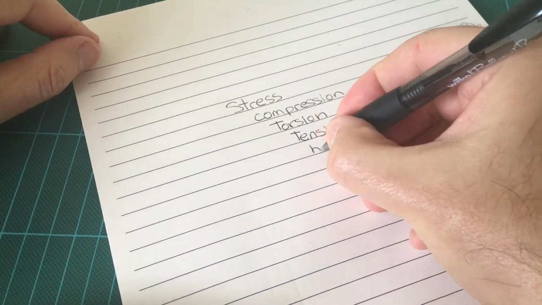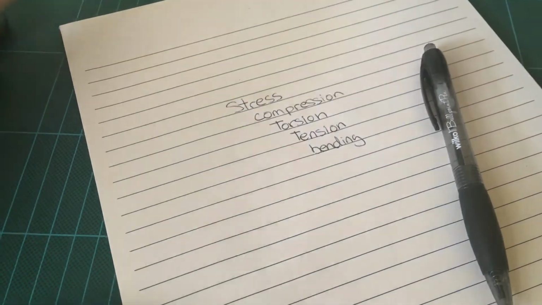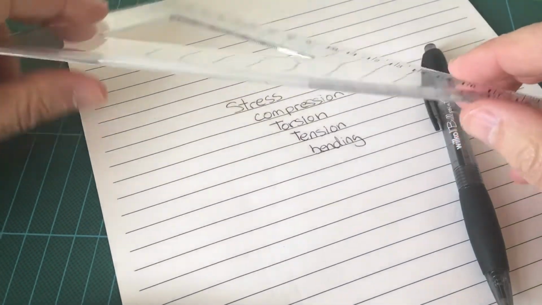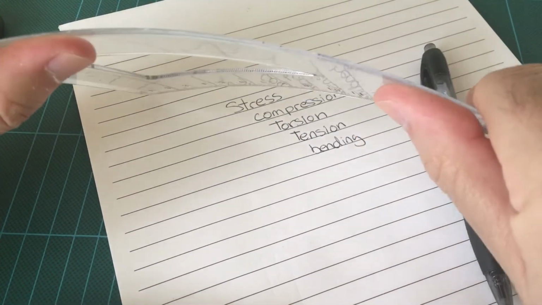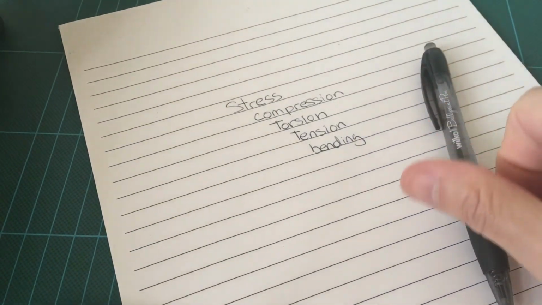Bending. I got this, and I'm bending it, and that is bending stress.